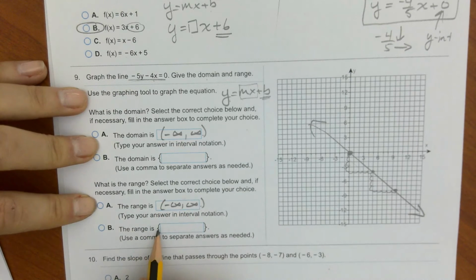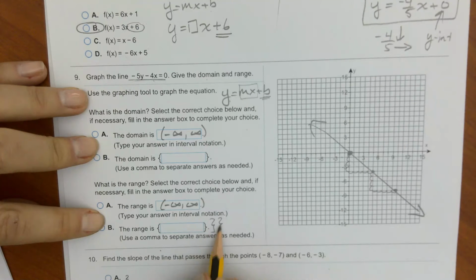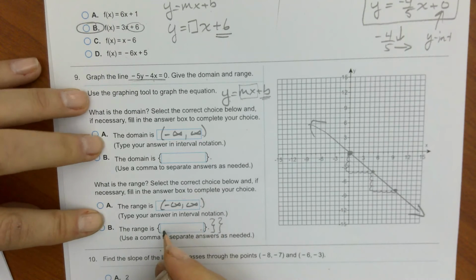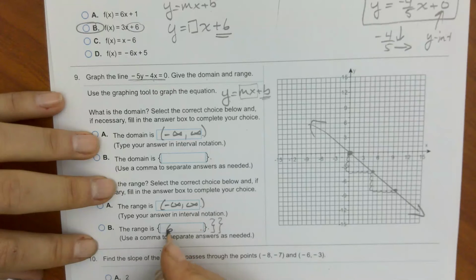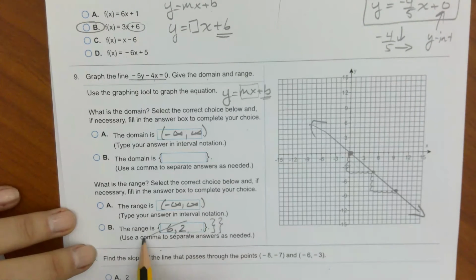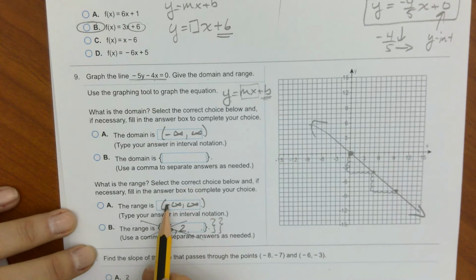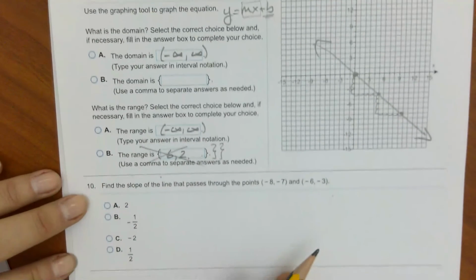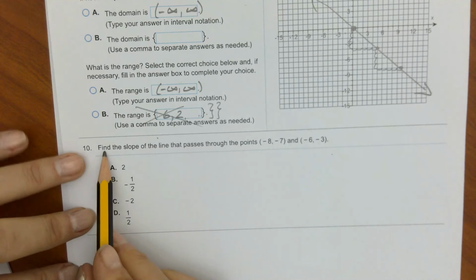Here, when it has curly brackets, it's for when you want the set of numbers, like 6 and 2, so we're not using those. Okay. We want that. So now, 10.